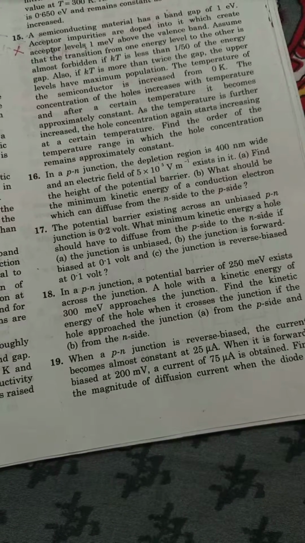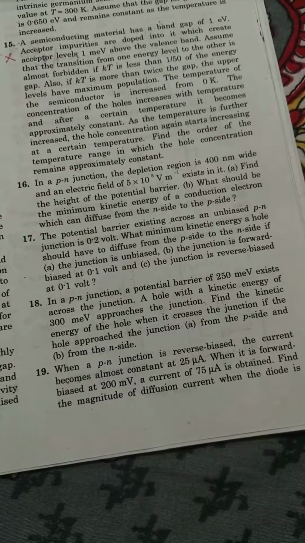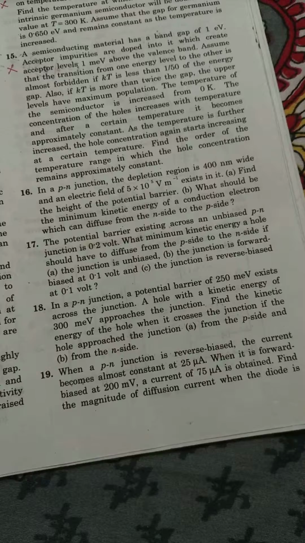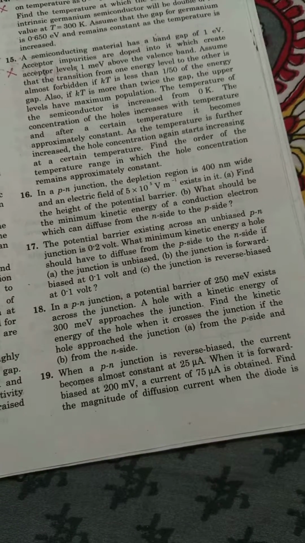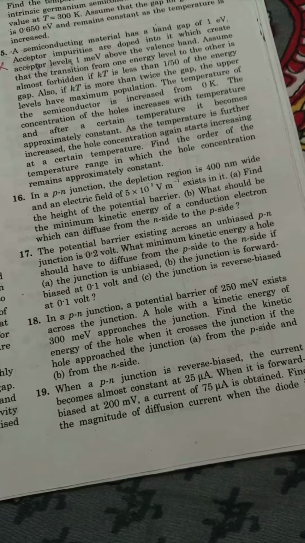Chapter Semiconductors and Semiconductor Devices. Question number 17. The potential barrier existing across an unbiased junction is 0.2 volt. What minimum kinetic energy should a hole have to diffuse from the P side to the N side?